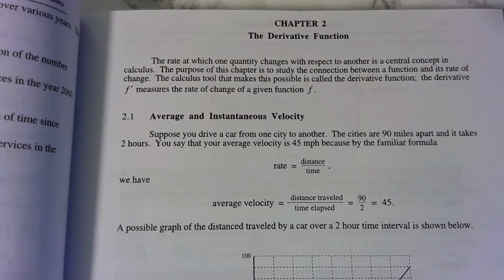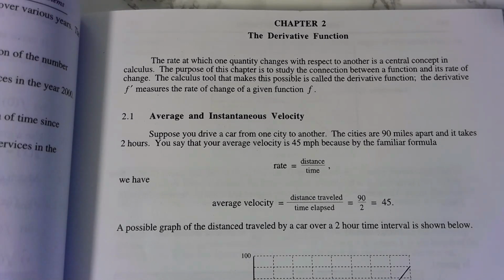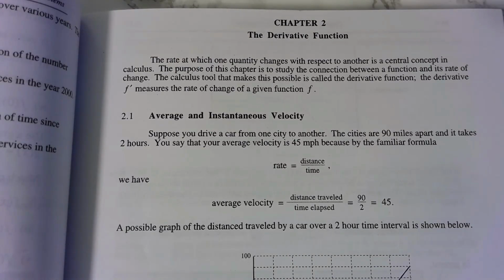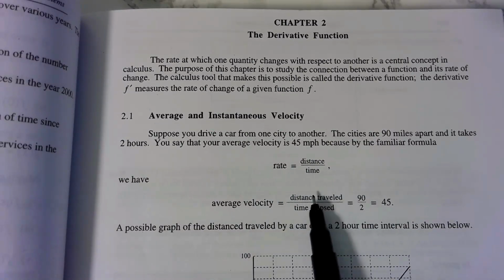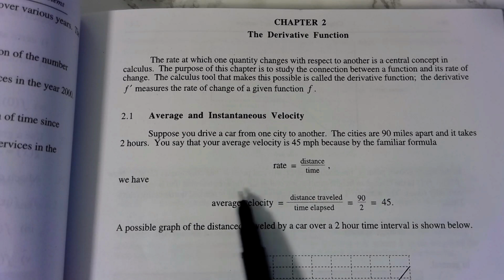Section 2.1 starts with the derivative function. Where I begin is where Best begins, which is average and instantaneous velocity. The first thing we established in class is that the average velocity is given by the distance traveled over time. Make sure you know this formula.